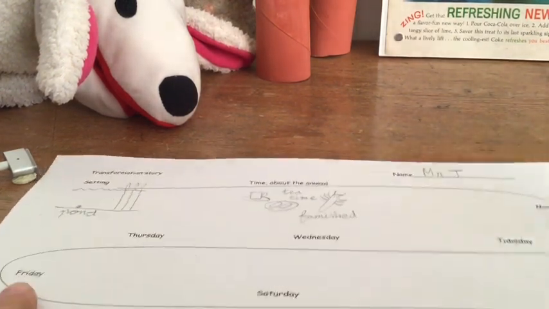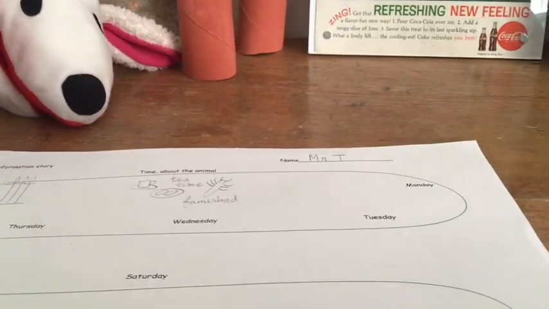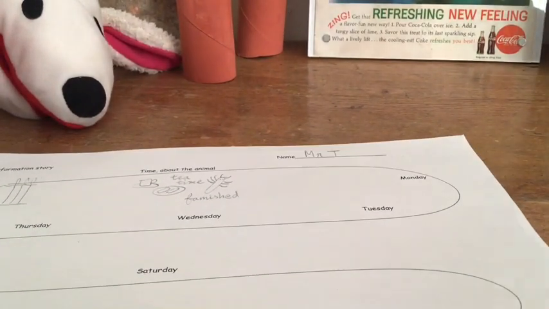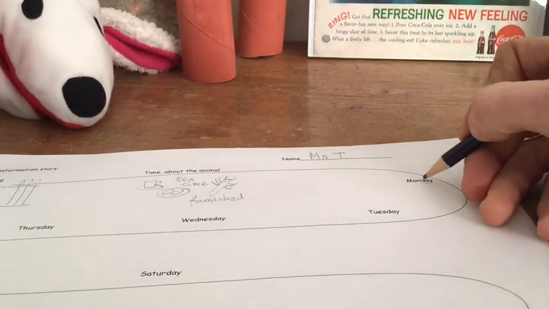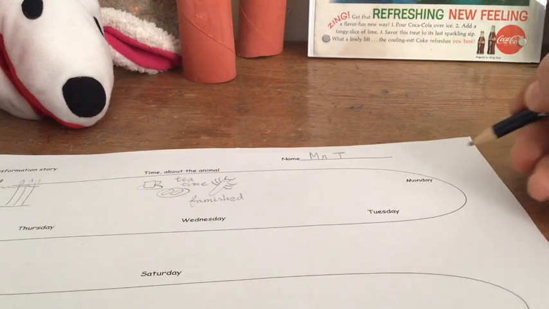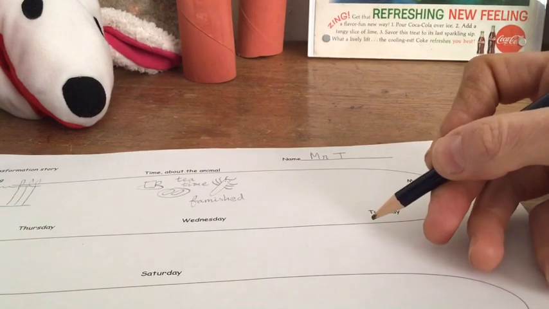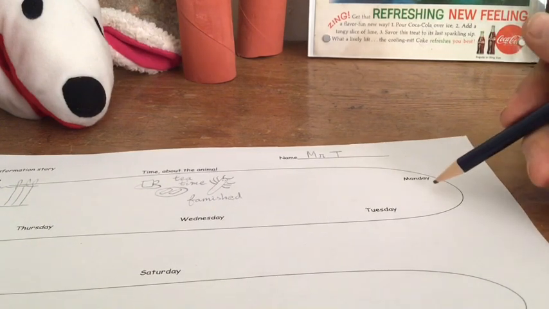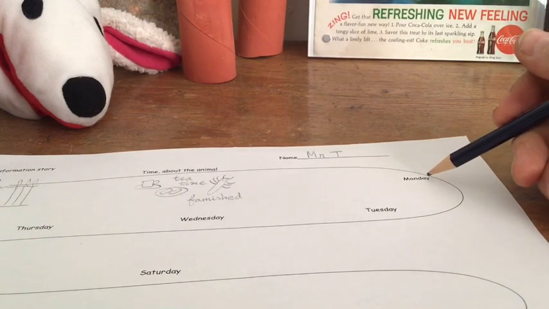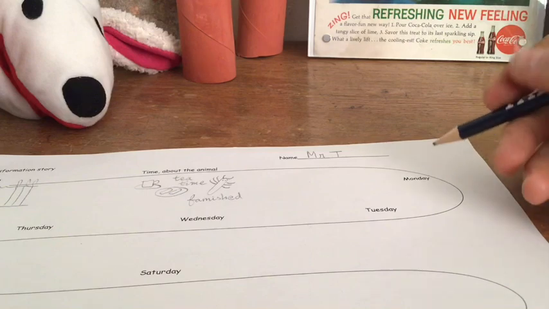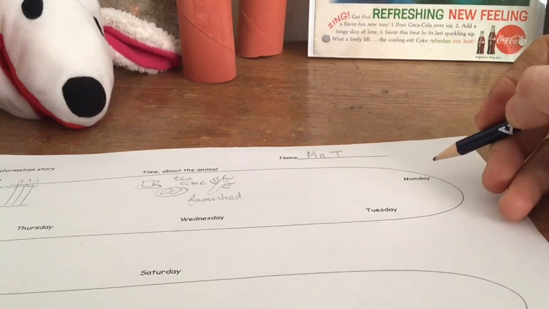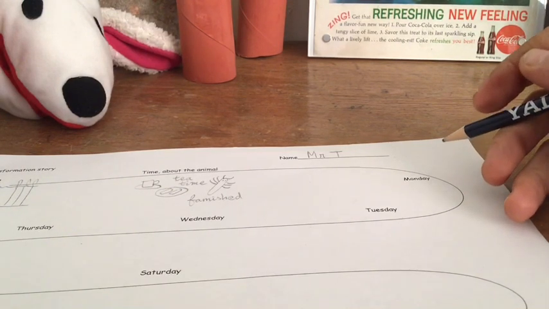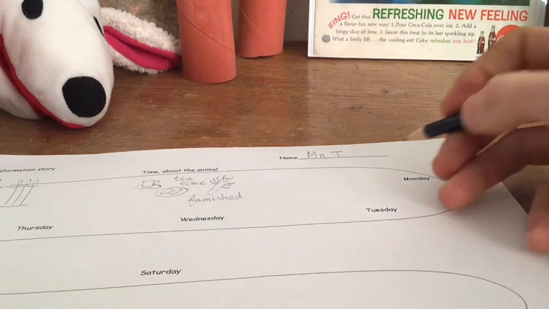Now, here we go. We're going to get onto this. I'm just going to show you the first one, and then you'll get the idea of it. So, on Monday, what did he eat? Well, he ate one thing on Monday, didn't he? And then obviously he ate two things on Tuesday. So on Monday, well, I know from my research that he loves eating meat. He's a meat eater. So on Monday, he ate maybe on Monday he ate one worm.